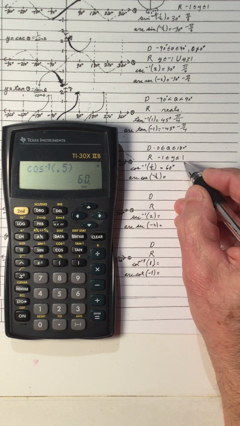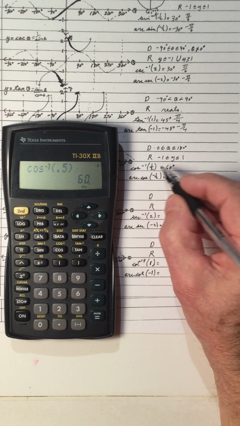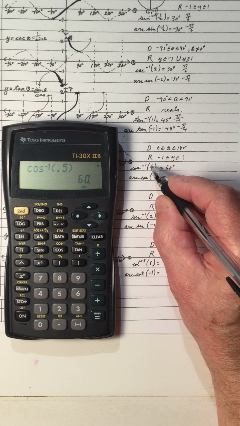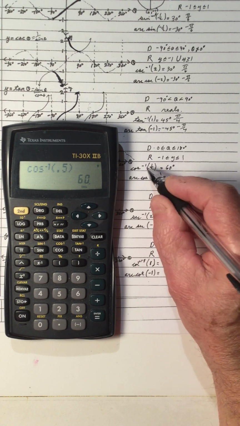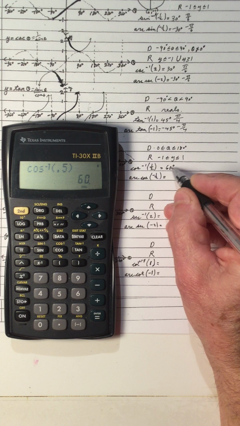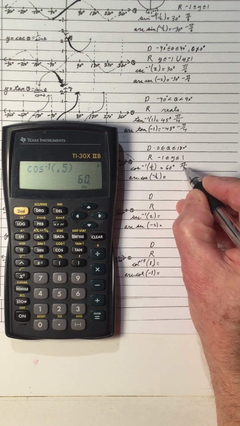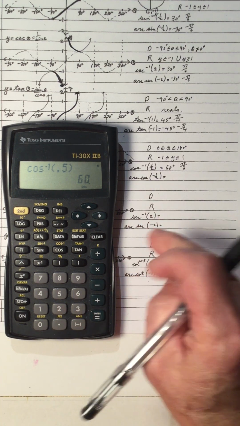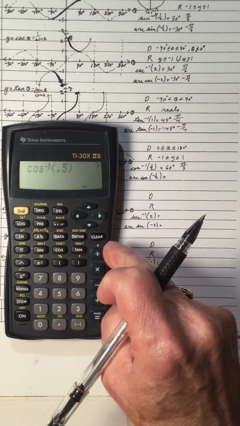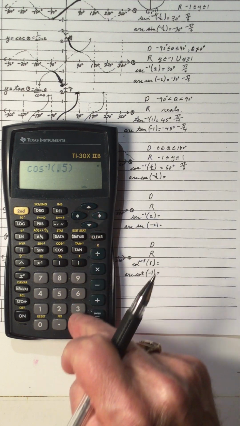So if you draw your 30, 60, 90 right triangle, cos is adjacent over hypotenuse. So again, the adjacent side is in terms of the 60. And 60 is 180 divided by 3, pi over 3. And what about the inverse cos of a negative half?